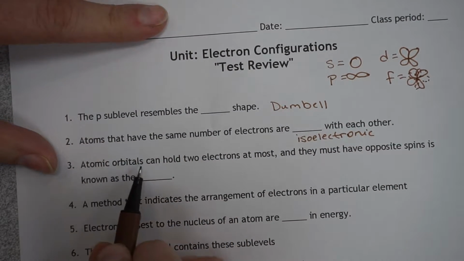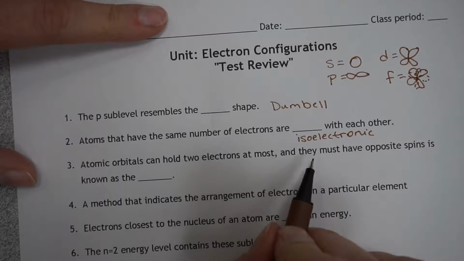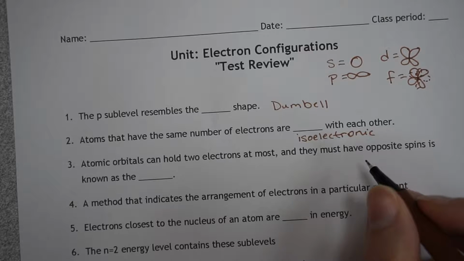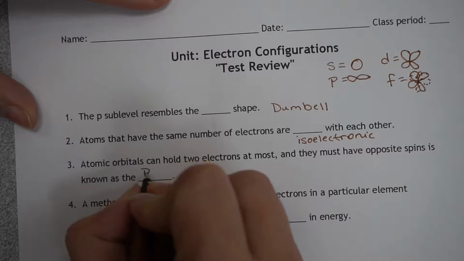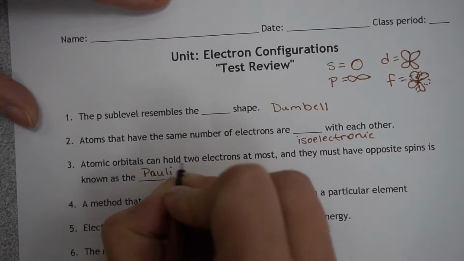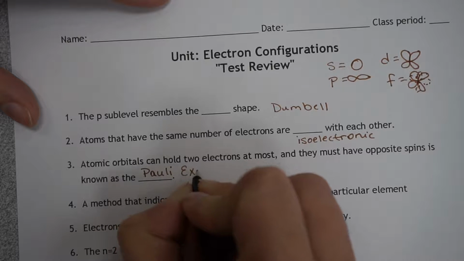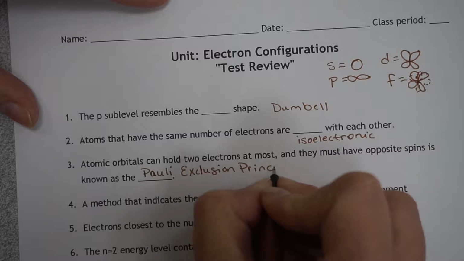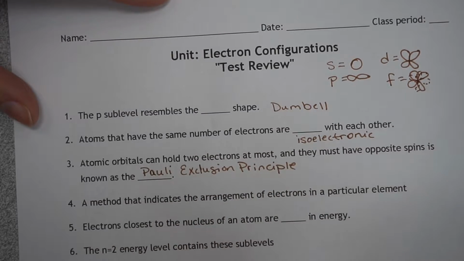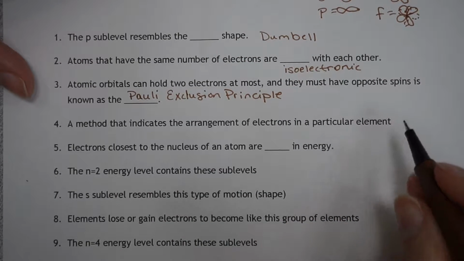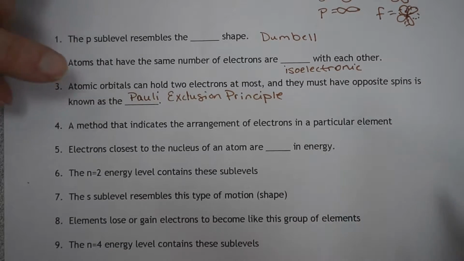All right, next question. Atomic orbitals can hold 2 electrons at most, and they must have opposite spins. That is known as the Pauli exclusion principle, P-A-U-L-I, Pauli exclusion principle. These are just rules that you need to know. They're in your PowerPoint. If you want to review them, I wouldn't spend too much time on those.